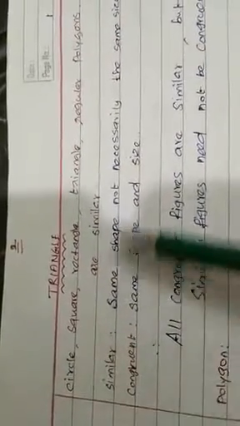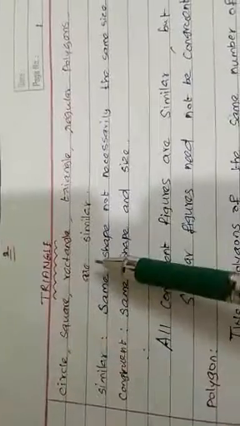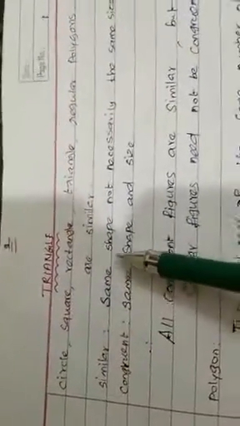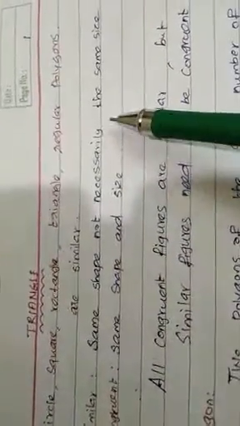Now in these shapes we are going to study the similar property. In similar figures, the shape is the same, but not necessarily the same size. In congruent figures, same shape and same size. So what is meant by similar?